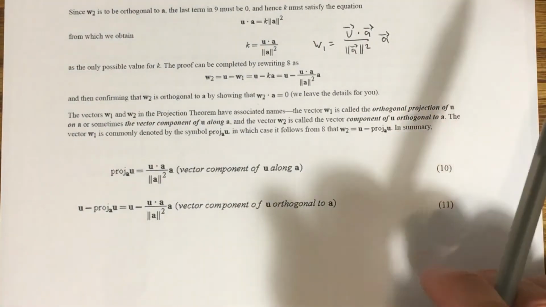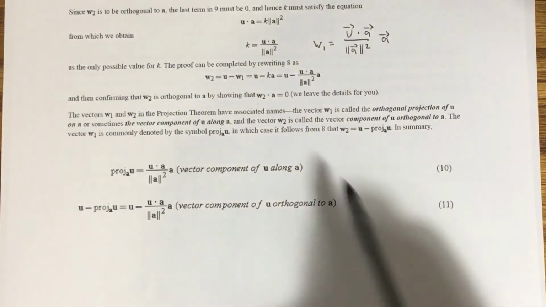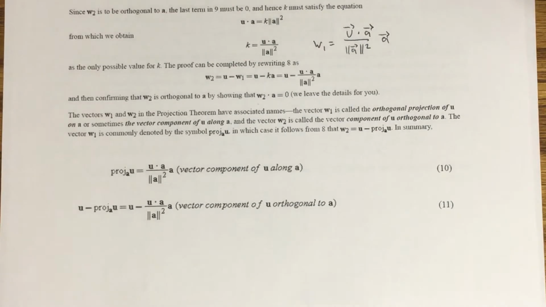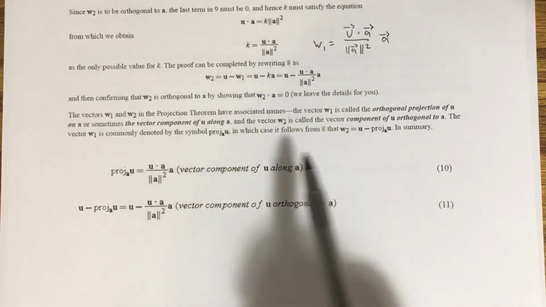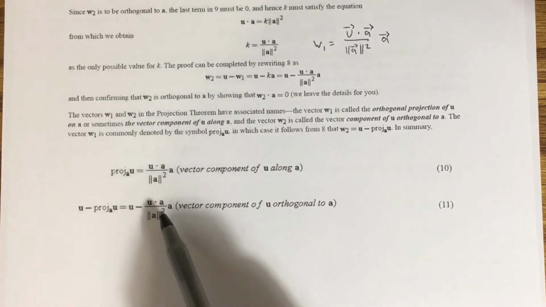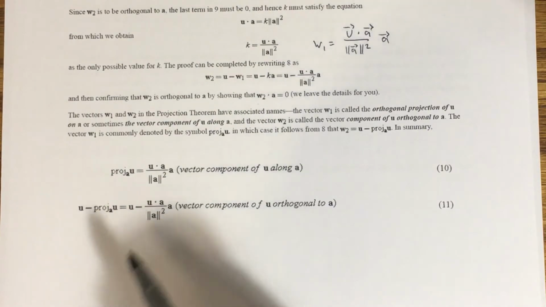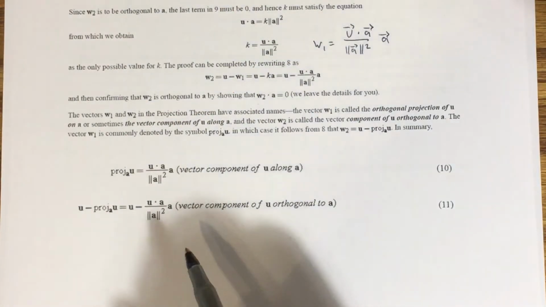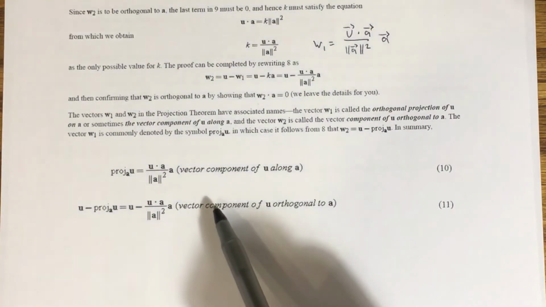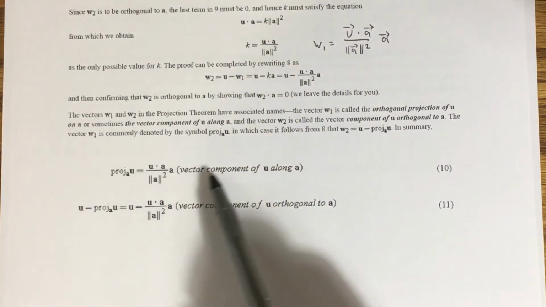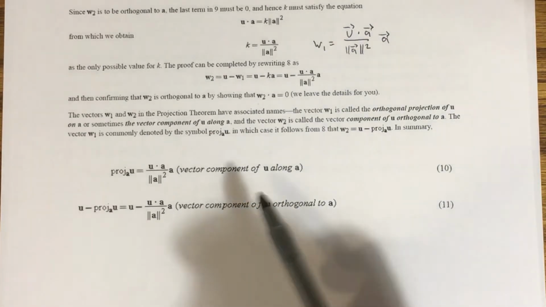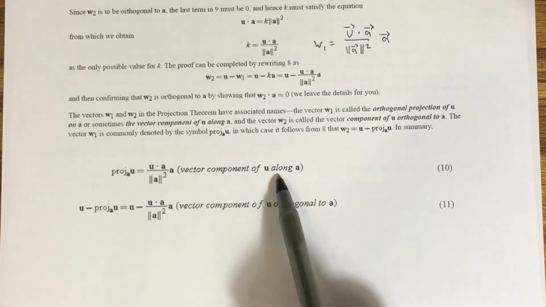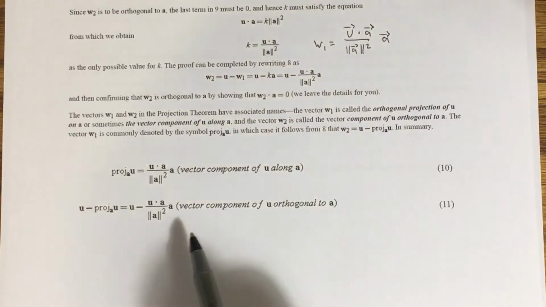Okay, so those two vectors that we just found, W1 and W2, the theorem is simply stating that they exist and they are unique. We give names to those. We don't always call them W1 and W2. In fact, W1, which was, remember, the shadow of U onto the vector A, the projection of U onto A, we call that the vector component of U along A. I've been calling it a projection, but this is another term. This is what your book uses to describe that.